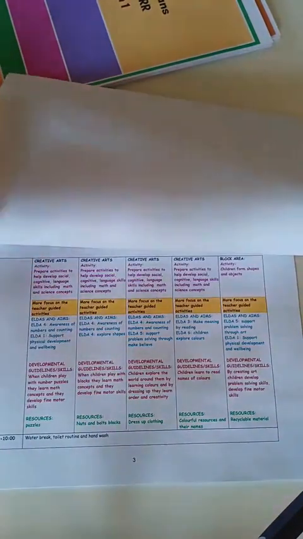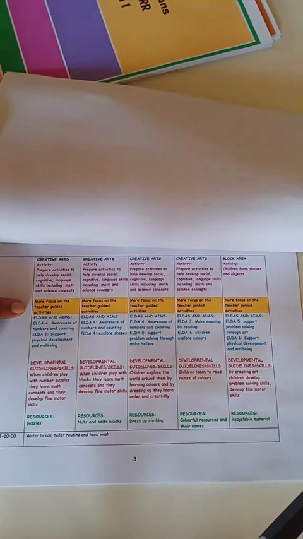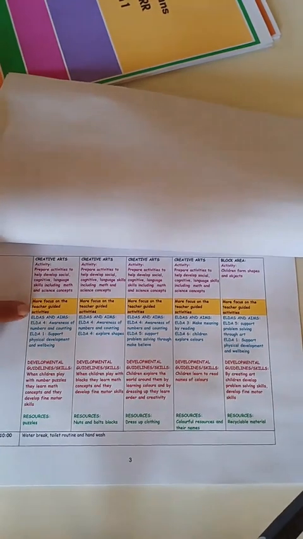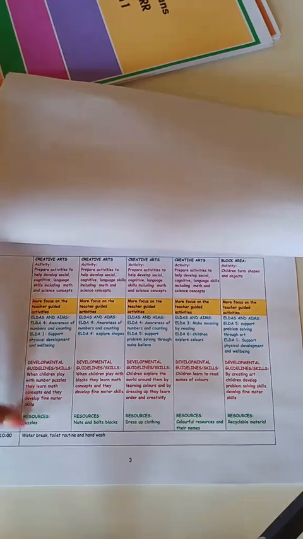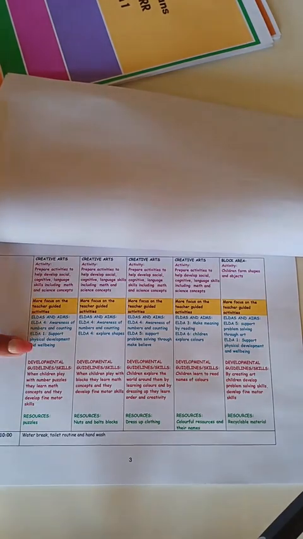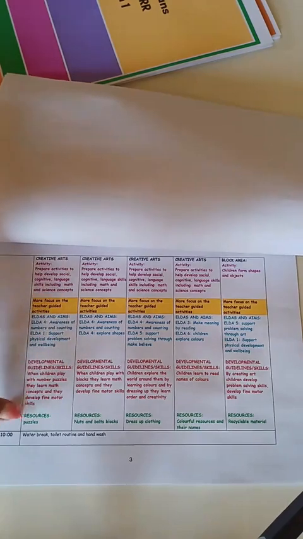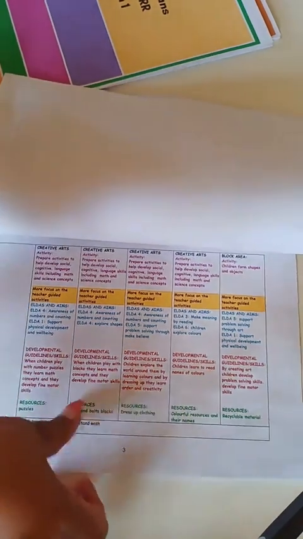And then the program is still going that way. And please don't forget that at the bottom there, more focus on the teacher guided activity. So this is focused on the teacher guided activity, what they will learn. So there's aims, there's elders and aims there, they are written there, and then there are developmental guidelines or skills there, they are written there, and the resources, what is needed. Okay, so again, after maths, we're still going with our program, still going.